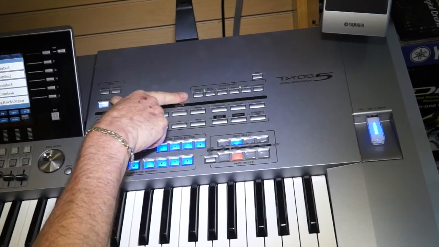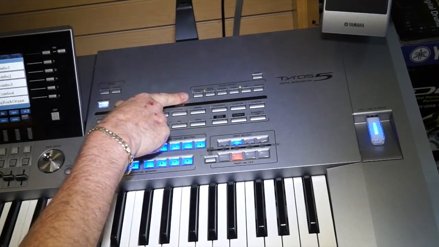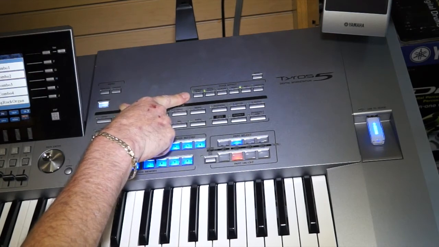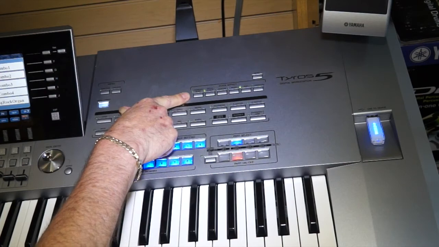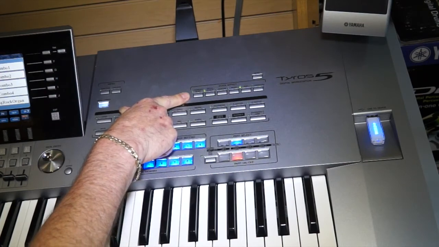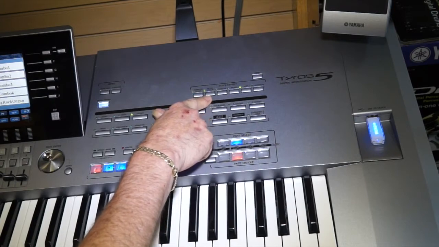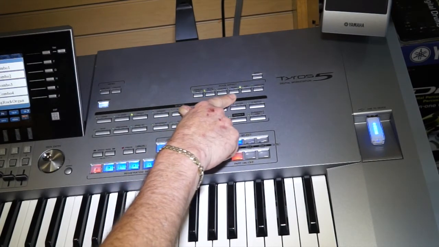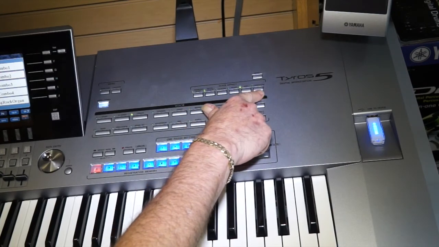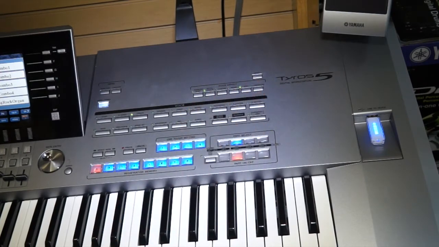Up here we have the harmony and echo button. What harmony does, it gives you a full chord in your right hand if you can't play chords in your right hand, similar to Lowry's AOC or anything where you have a good chord there. Initial touch, which I never used. Sustain, I use a pedal for that, so I don't use that button. Mono, DSP, and variation. We'll get into those later too.